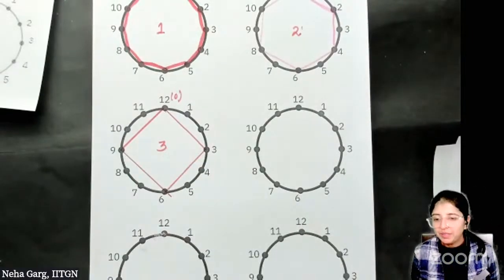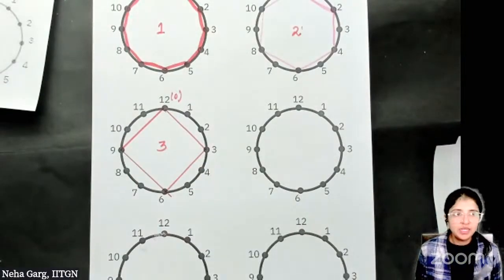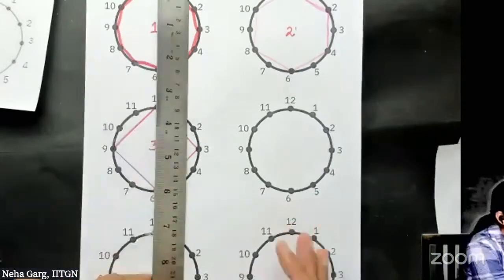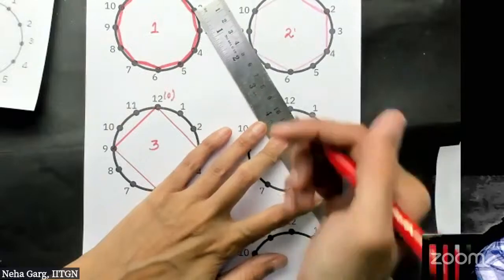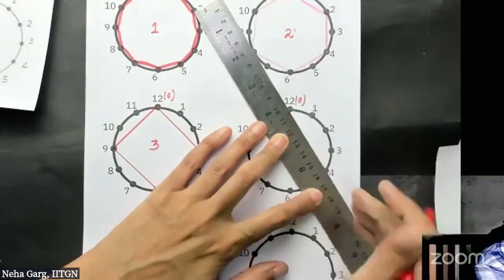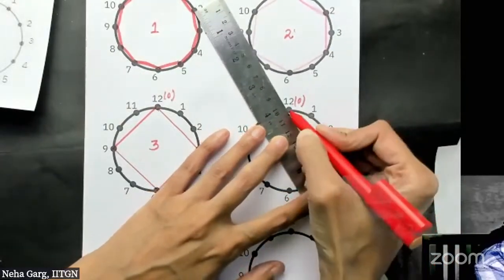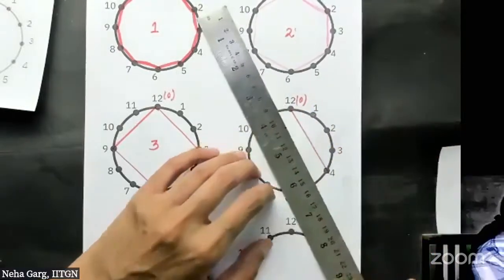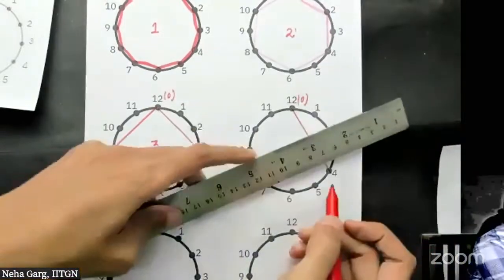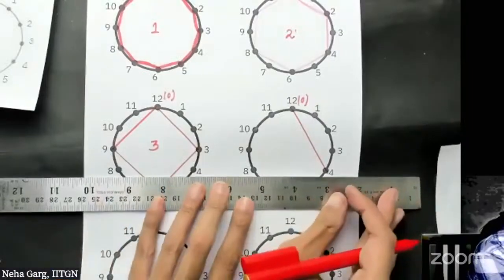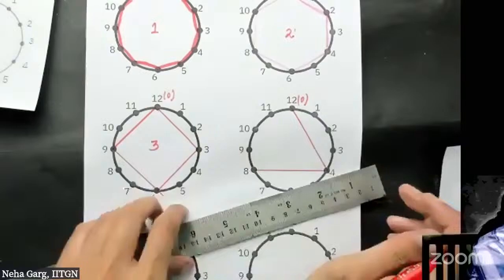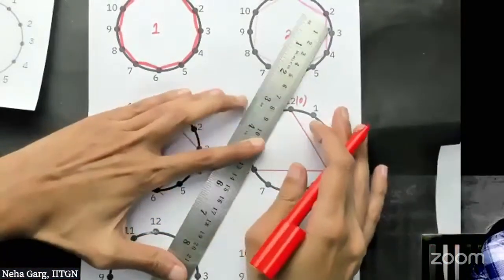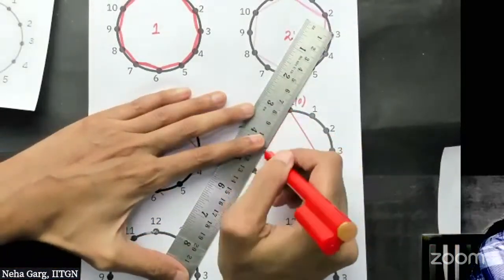So now what should be the next number? The next number is 4. So now let's add 4 here. Okay. So I start from 0 and here we go. From 12 I start till 4. Okay. Then 4, I need to add 4 again. So 4 plus 4 gives me 8. So here I go till 8. And then again I have 8 plus 4 is 12.